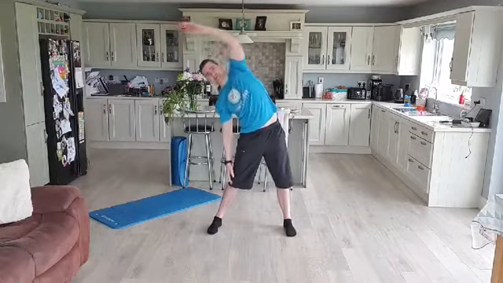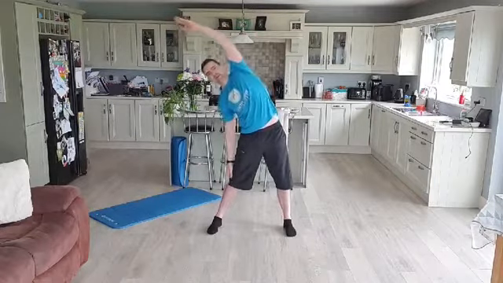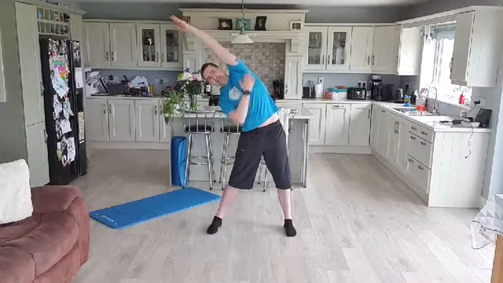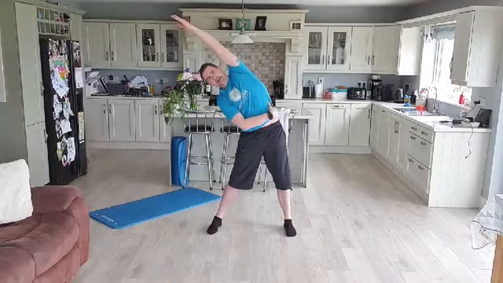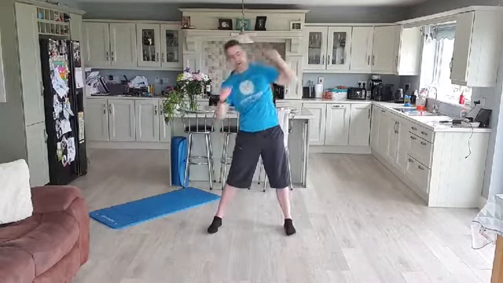Good. So from there, we're just going to reach over. Same again, reach over. So as you reach, I want you not to turn. I want you to go right over and then push at the last minute. And you should feel that pull coming from the left into your side and down into that hip. So you're reaching over.